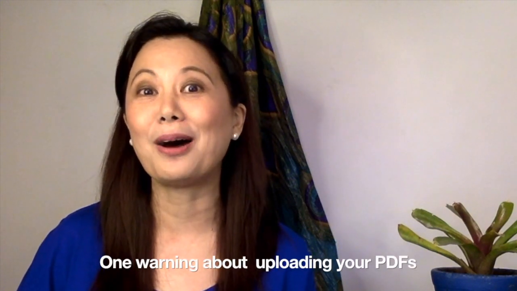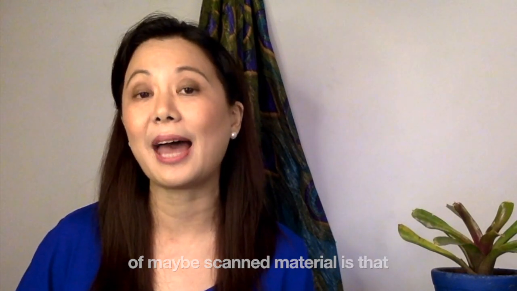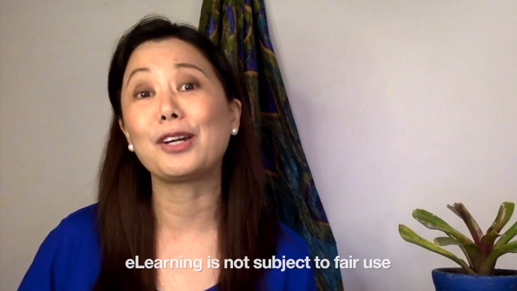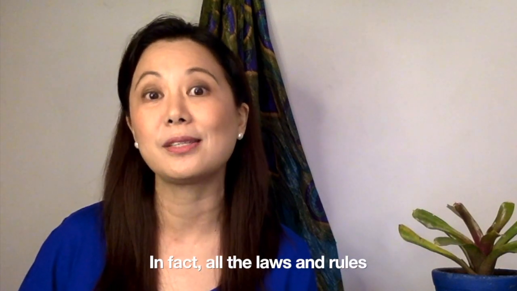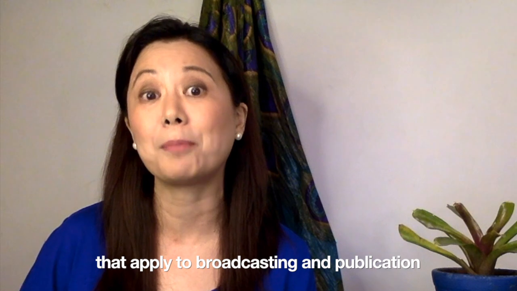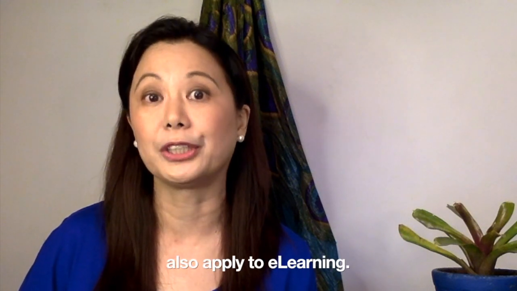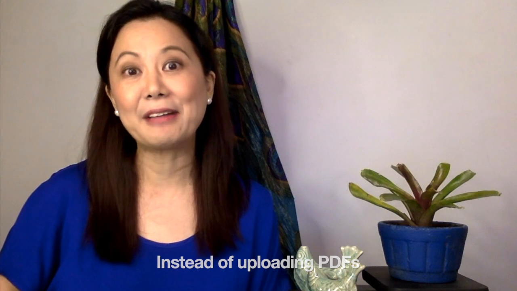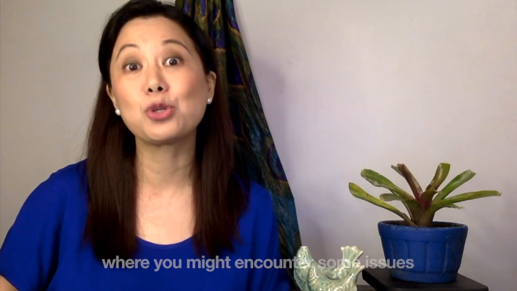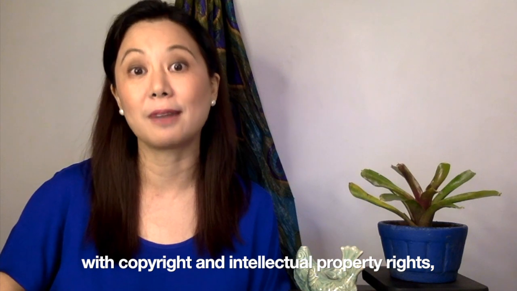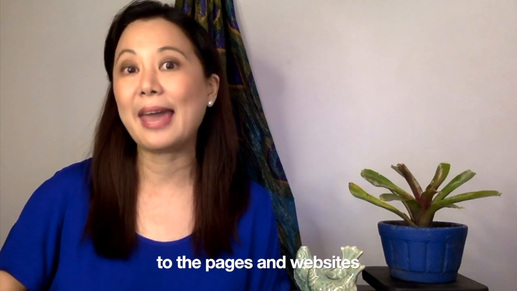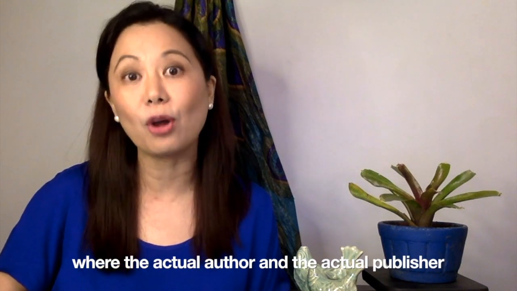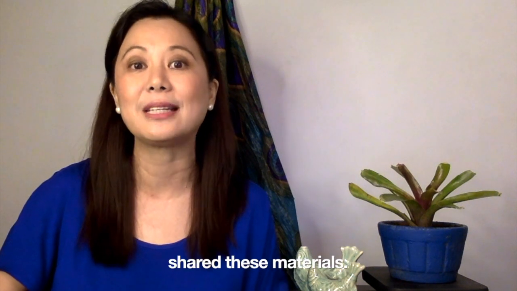One warning about uploading your PDFs of maybe scanned material is that e-learning is not subject to fair use, just like your face-to-face instruction. In fact, all the laws and rules that apply to broadcasting and publication also apply to e-learning. Instead of uploading PDFs, where you might encounter some issues with copyright and intellectual property rights, why don't you just hyperlink your sources to the pages and websites where the actual author and the actual publisher share these materials?